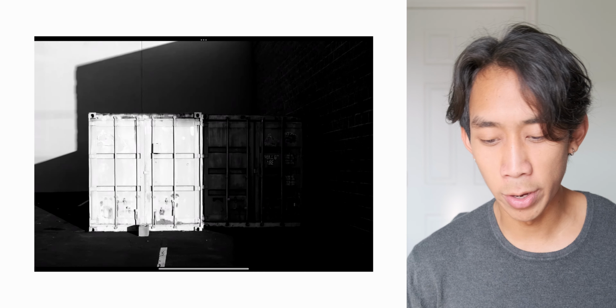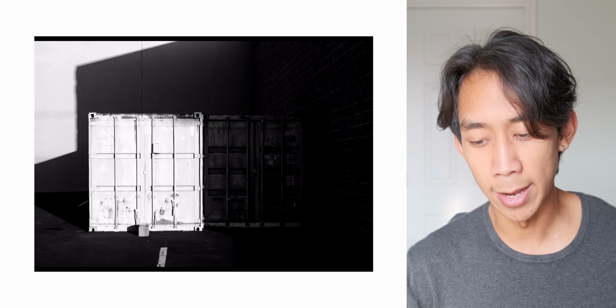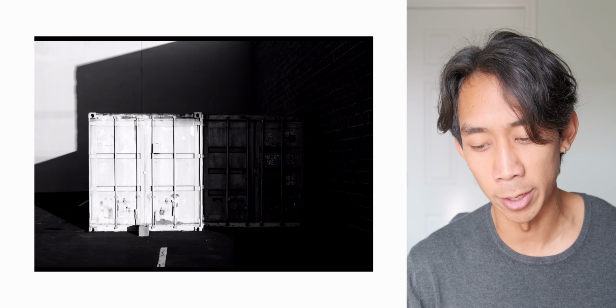Okay, so we're gonna go ahead and talk about this photo. This was a photo I took when I was out on one of my street sessions. And as you can tell, it's a very clear and obvious way of using natural light to split up the frame and composition.